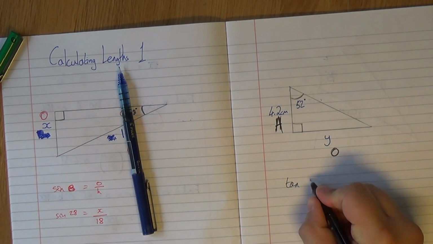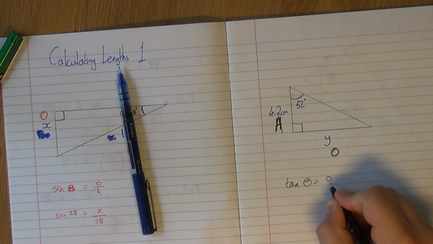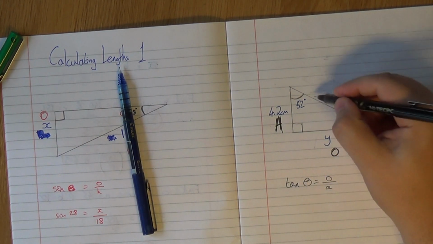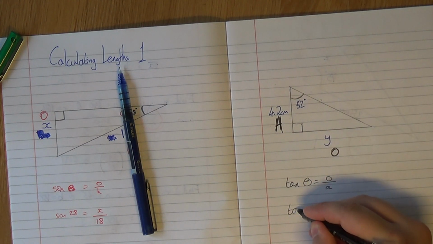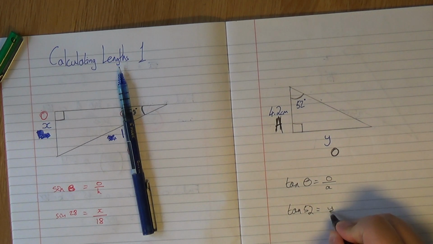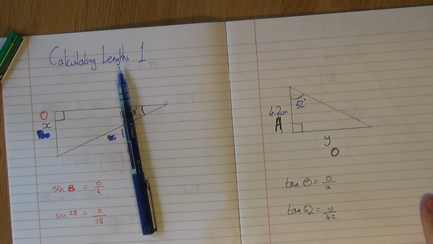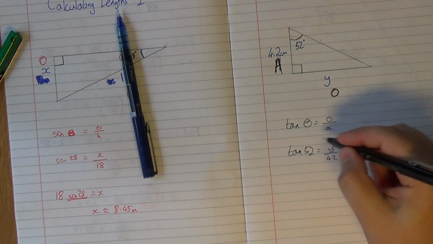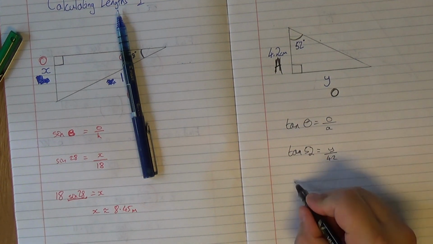So tan of an angle is O over A, and in this case the angle is 52. So the tangent of 52 degrees is y over 4.2. And some relatively simple algebra to get this y by itself. We're going to multiply by the 4.2.